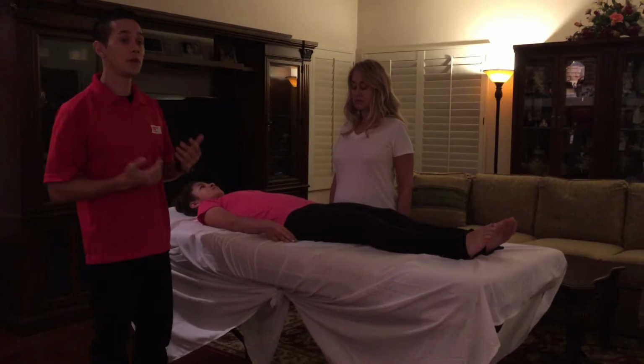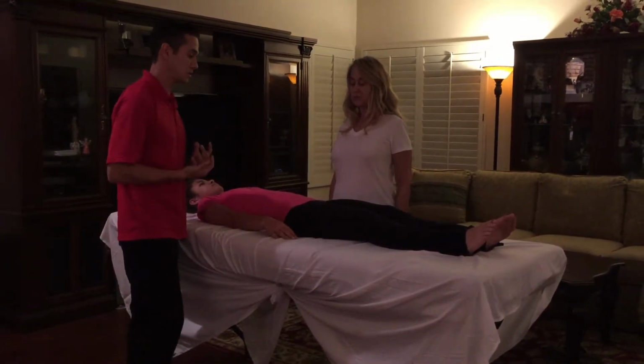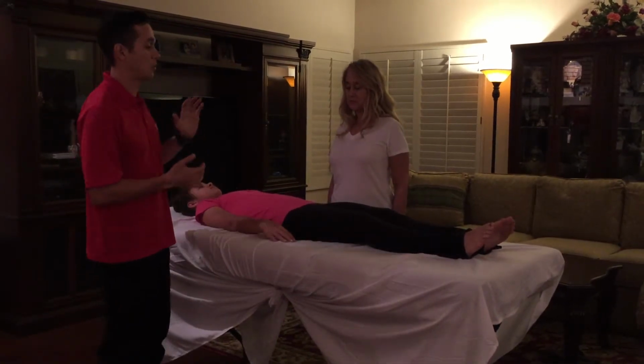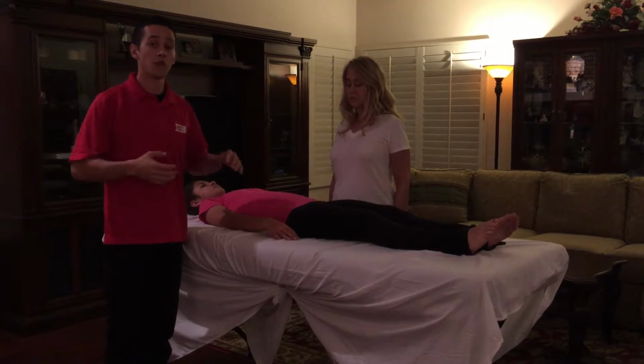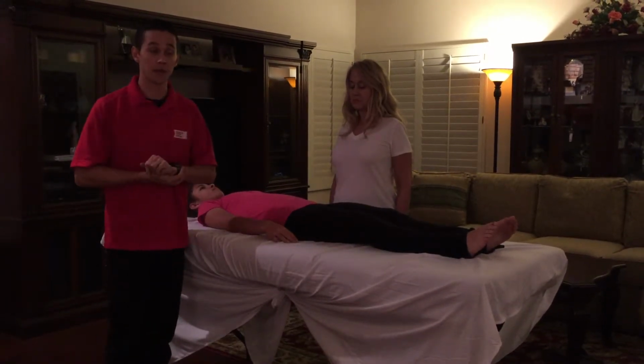Next, you're going to want to keep the patient as close to you as possible. Keeping the patient close gives a sense of security, and you're able to manipulate and move the patient whichever way you like without putting any risk or unwanted pressure on your lower back.